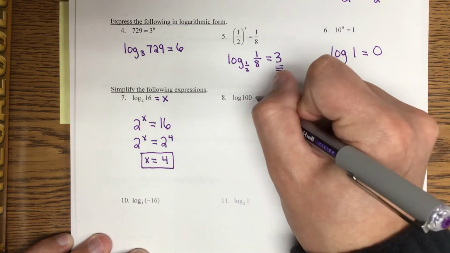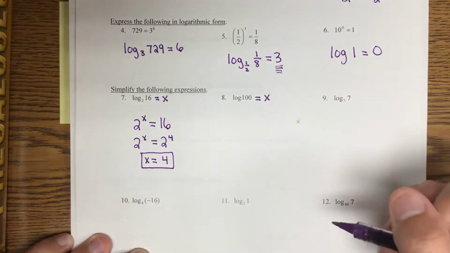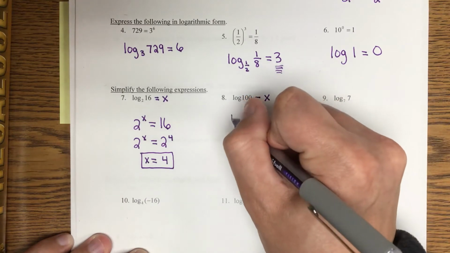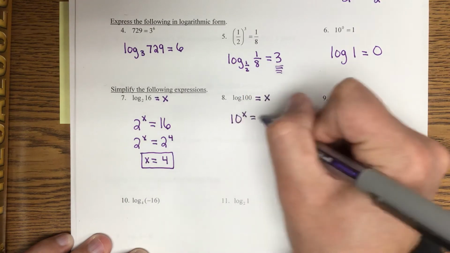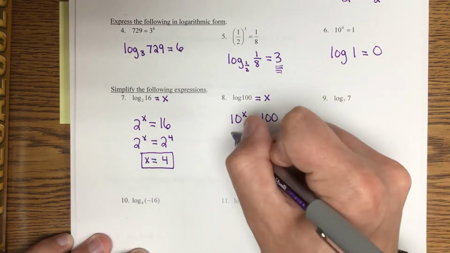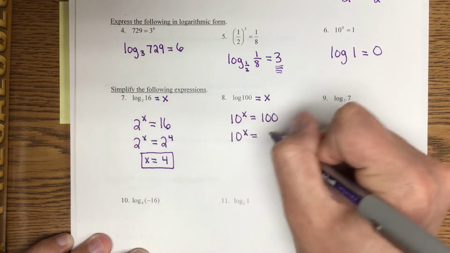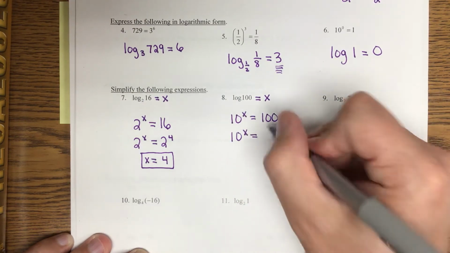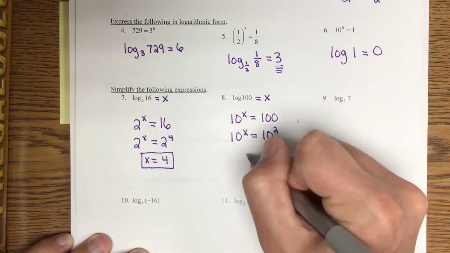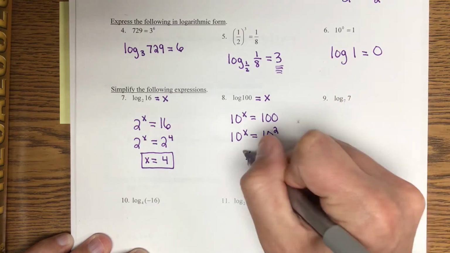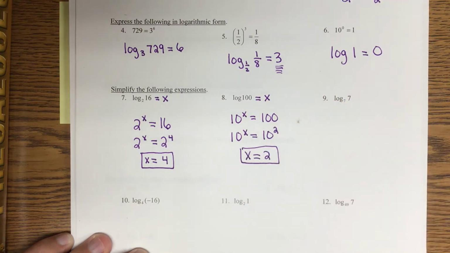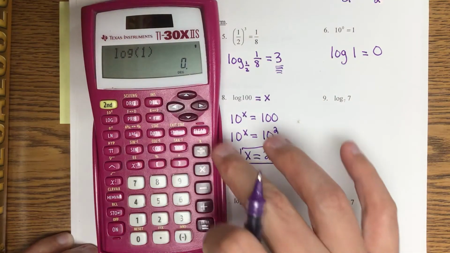For problem number 8, I want to know what the log of 100 is. So the base is 10. What power on 10 gives you back 100? Your calculator could actually do this one for you, but if I work it out by hand, I do get an answer of 2. And I can verify that real fast. The log of 100 is indeed 2.